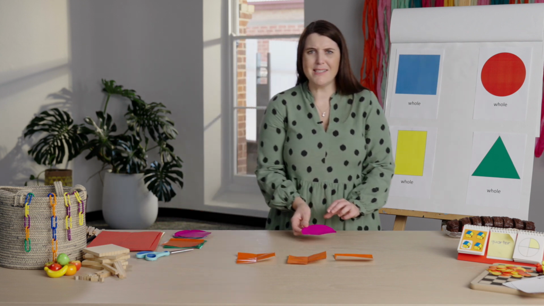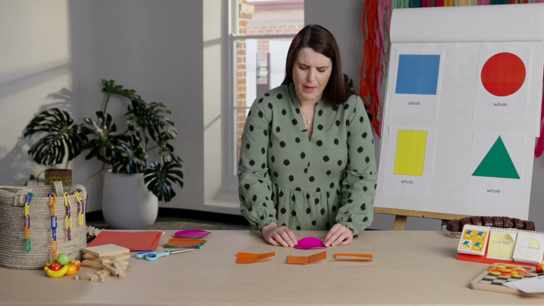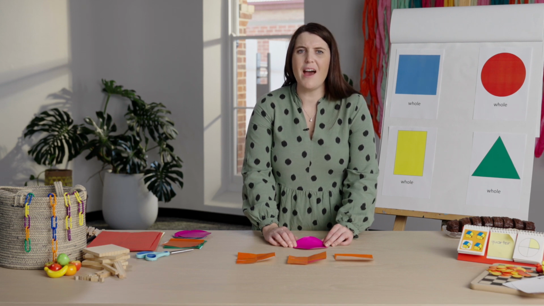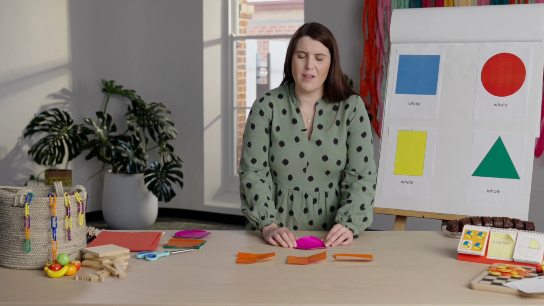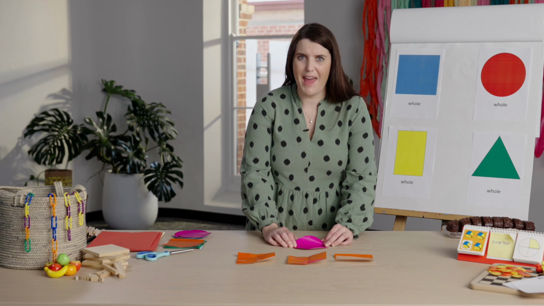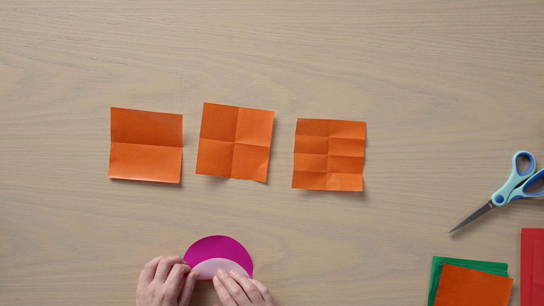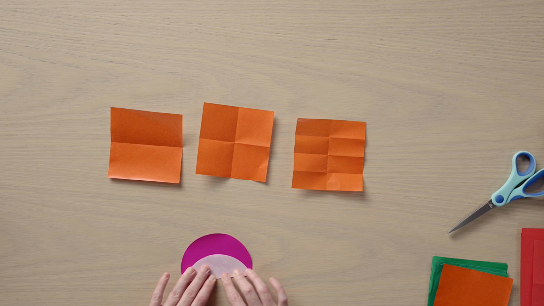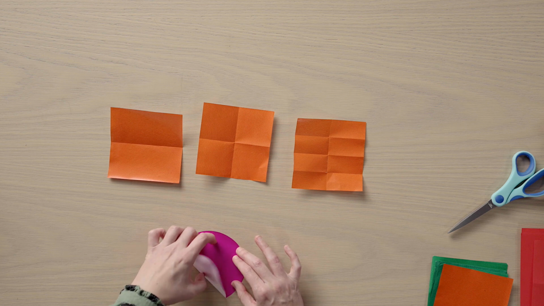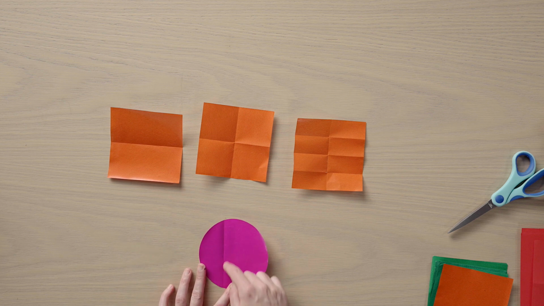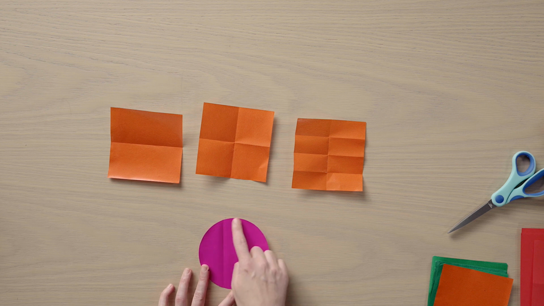Now remember how I said that we need to be really careful that we fold them so that they are the same size, the same share. If I was to fold my circle like this, you can see that this part does not equal this part. They're not the same. It's not a fair share of the shape.